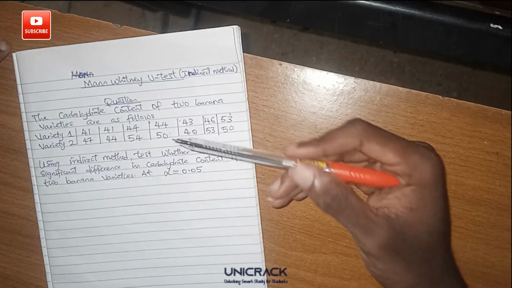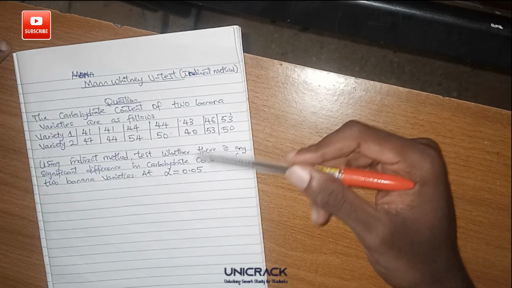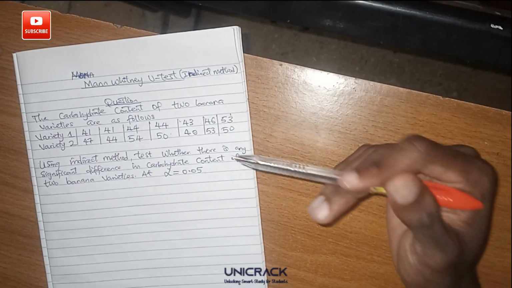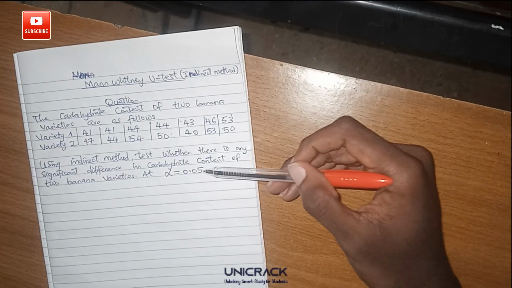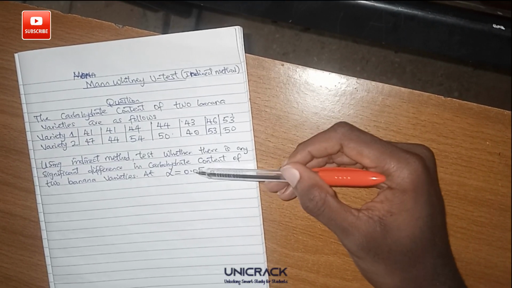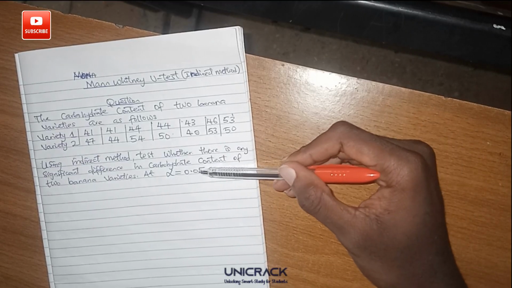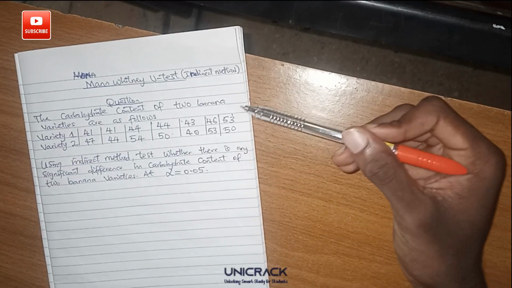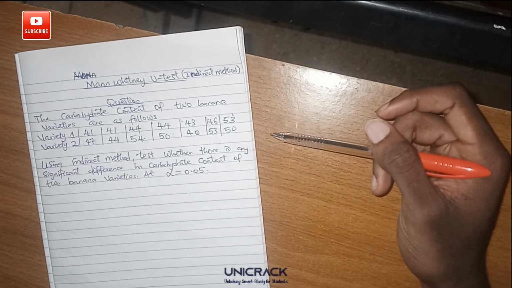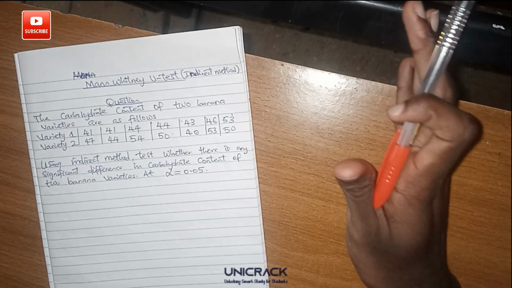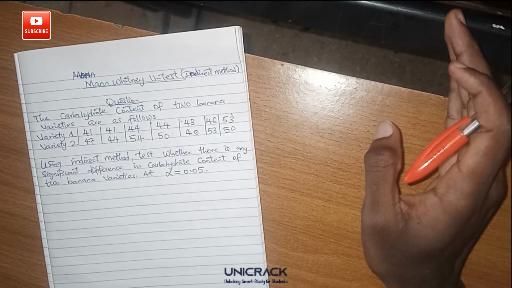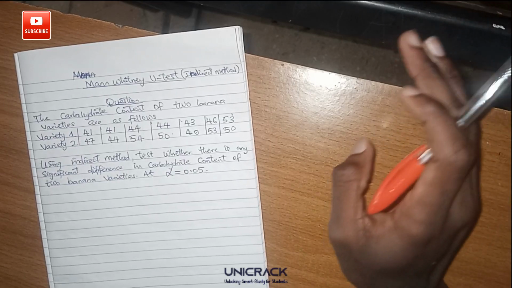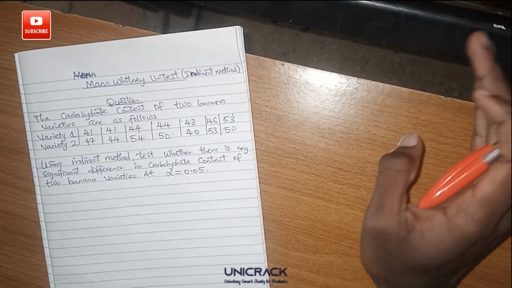I've already explained what the level of significance means. It basically means the amount of error we are permitted to make. So the level of significance is saying 5%. 5 over 100 is 0.05. You could either be given it in decimal form or in percent form. That means your test should be 95% accurate and should not have more than 5% error. That's what your level of significance is basically saying.